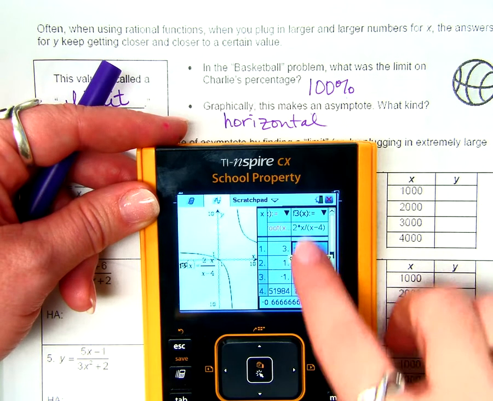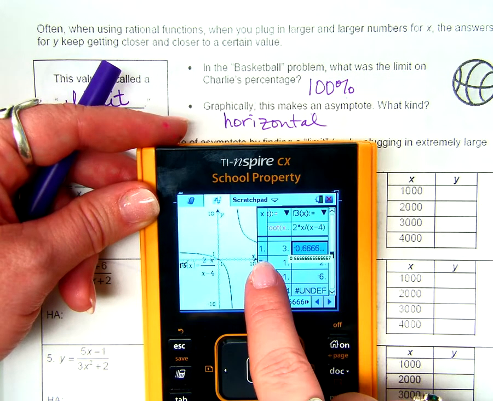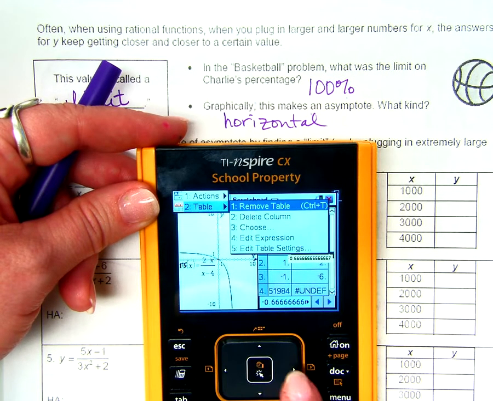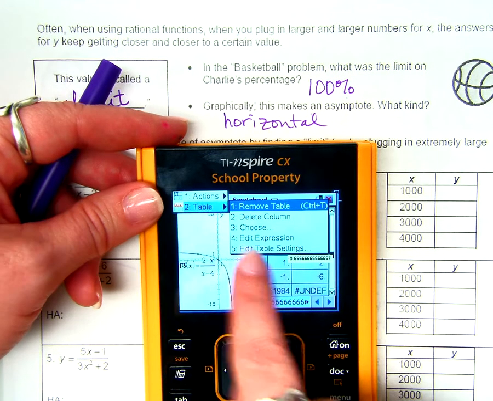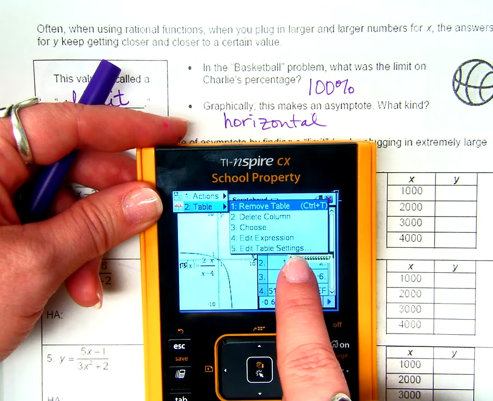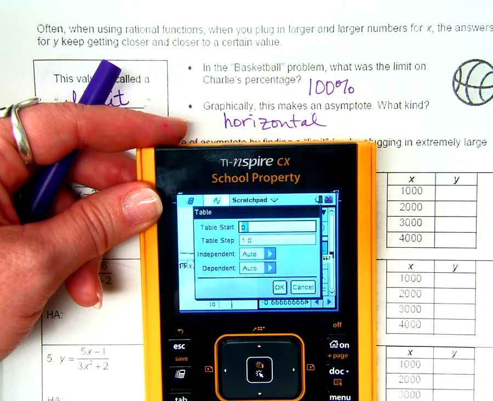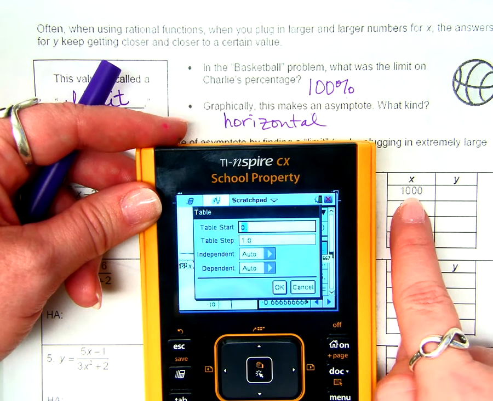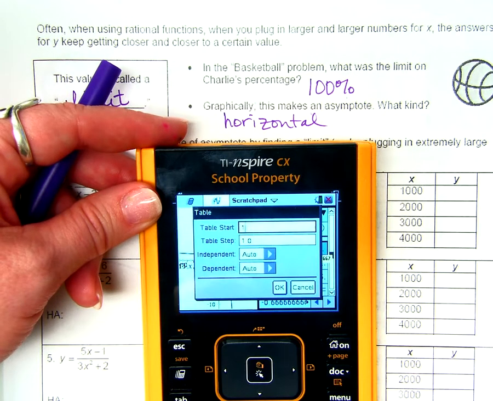Okay, f of 3 is where we have ours, but I don't want it to count by 1, 2, 3, 4. It's going to take me forever to scroll there, right? Menu, Table, Edit Table Settings. On Edit Table Settings, we want to start at 1,000, right?